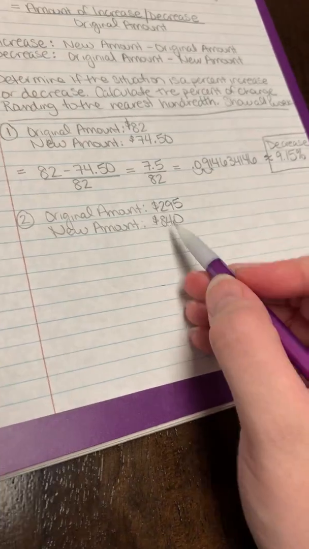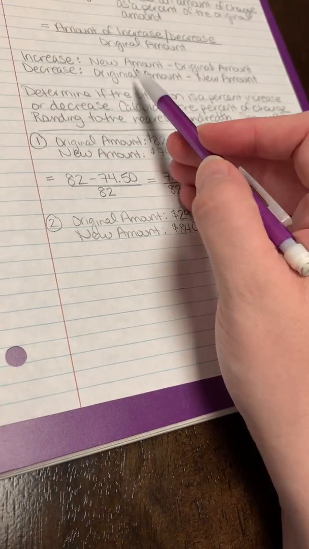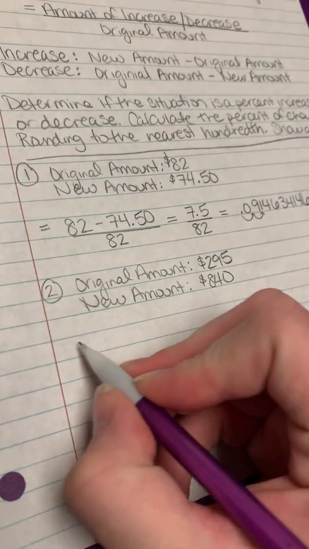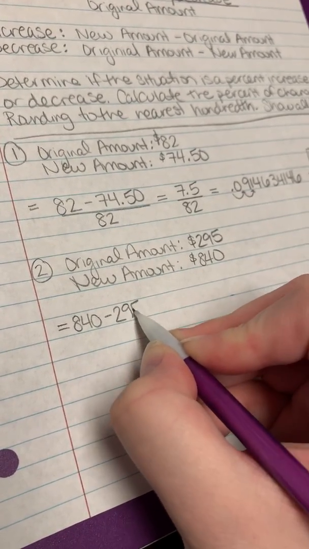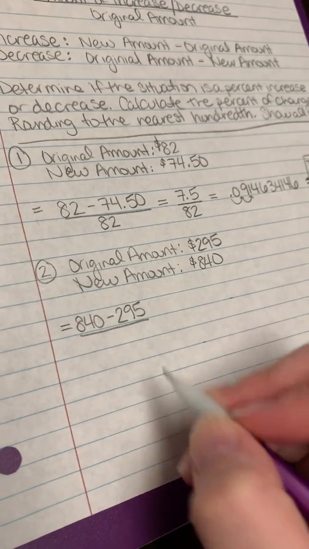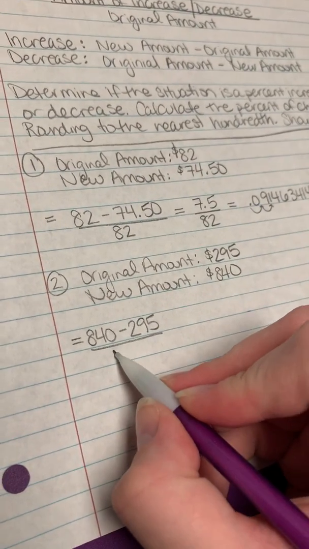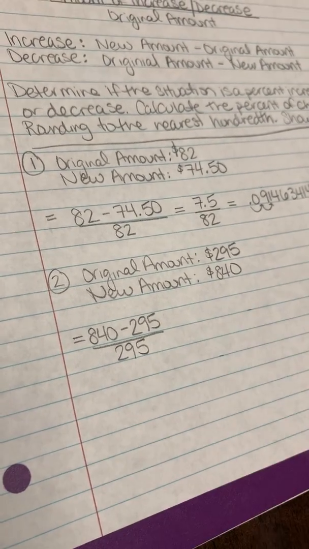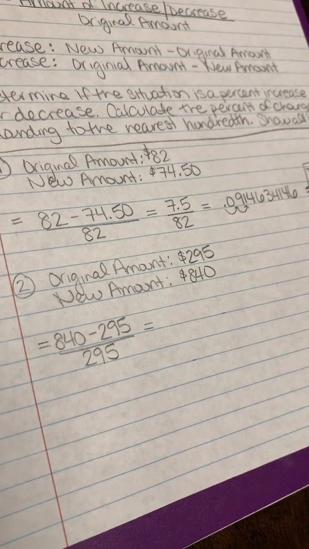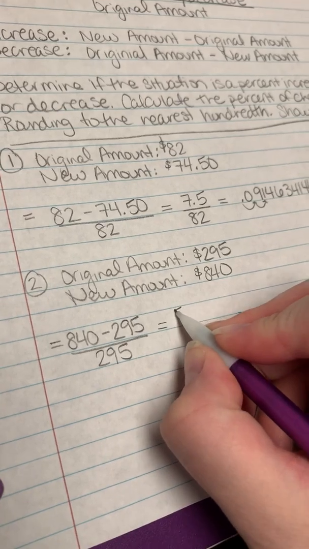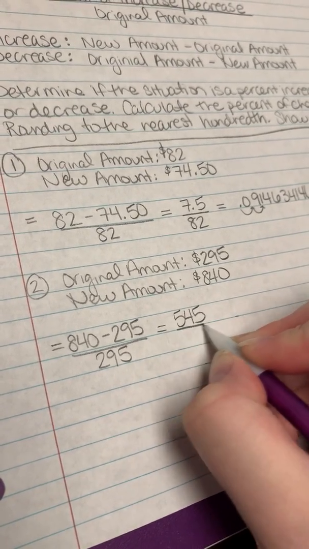So clearly we have an increase. So I'm going to take my new amount and subtract my original amount. And again, you always divide by the original. So we simplify. 840 minus 295 is 545.